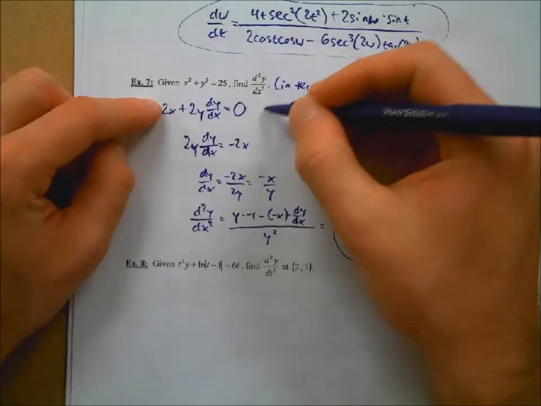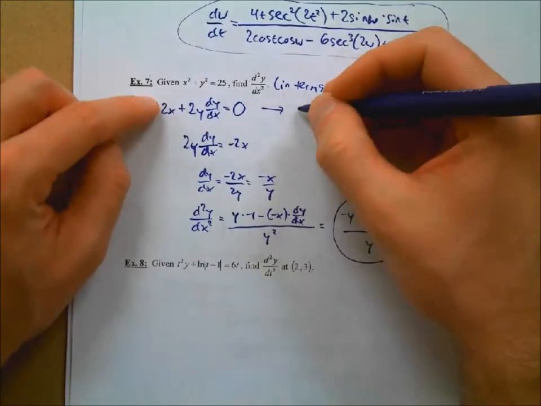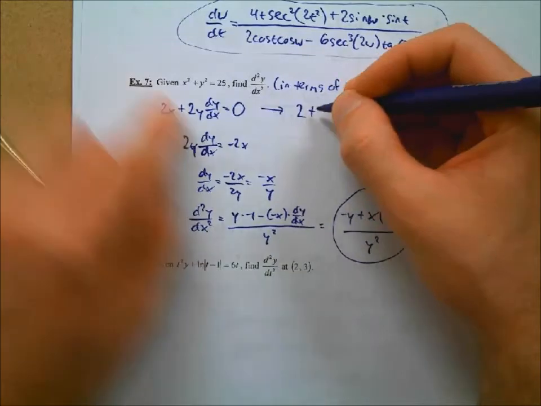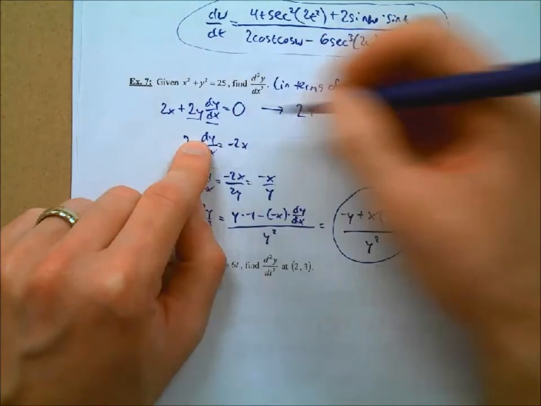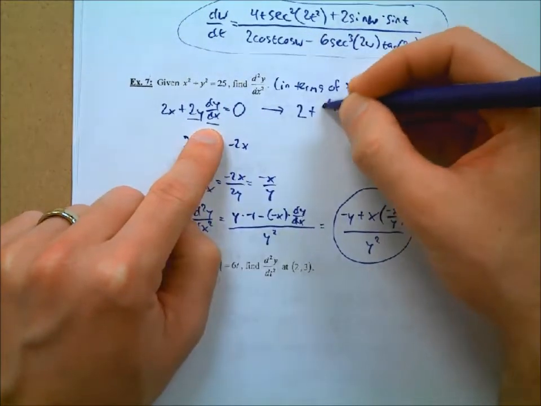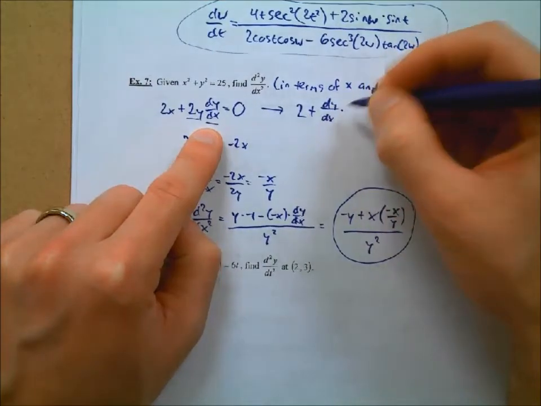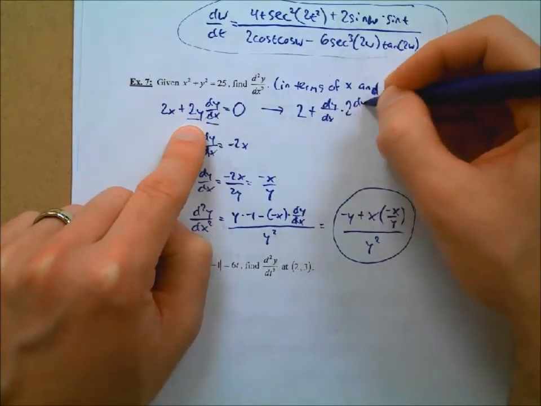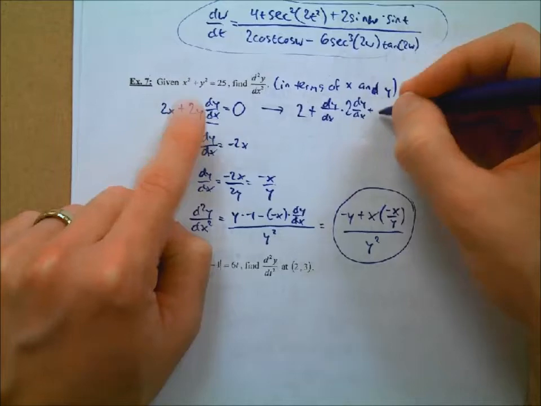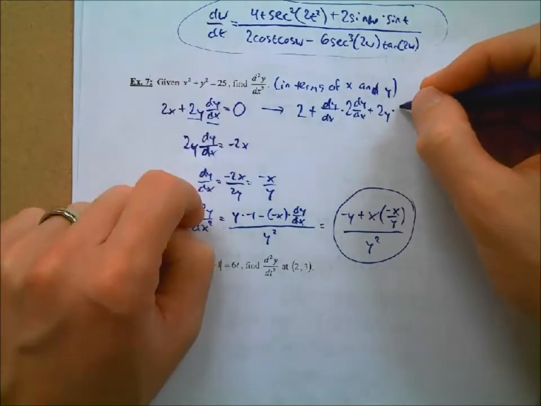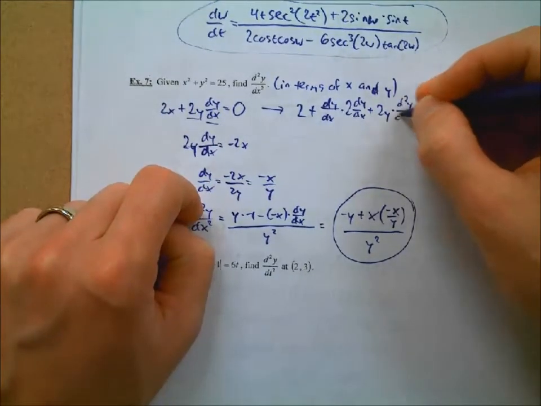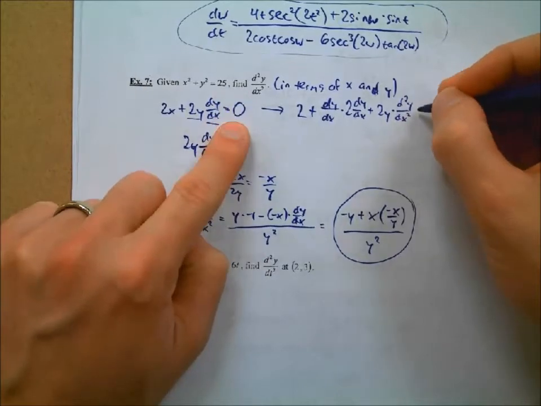It would look something like this. The derivative of 2x is 2, plus, to take the derivative of this, it would be a product rule. So it would be the second times the derivative of the first, so another 2 dy/dx, plus the first, 2y, times the derivative of the second, so d squared y over dx squared, equals, and then the derivative of 0 is still 0.